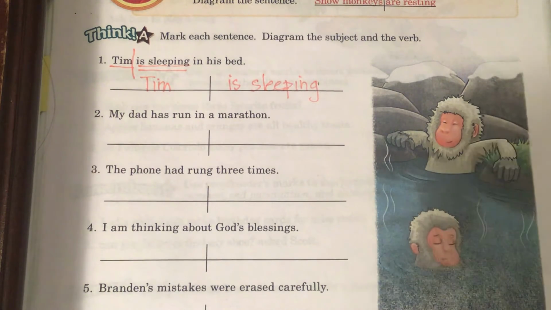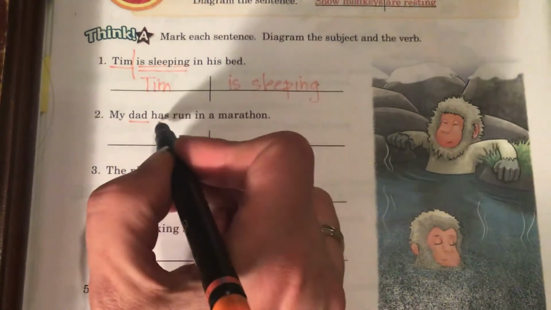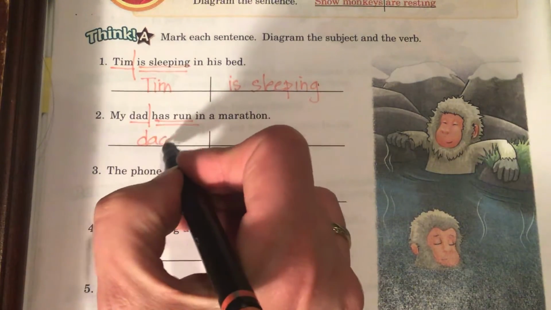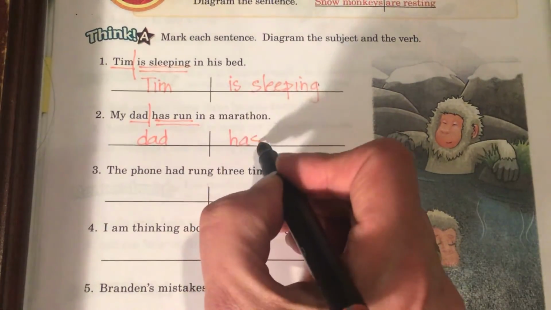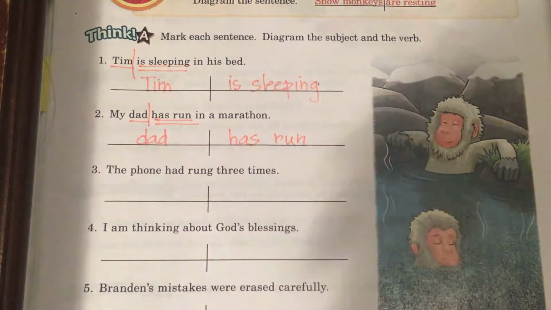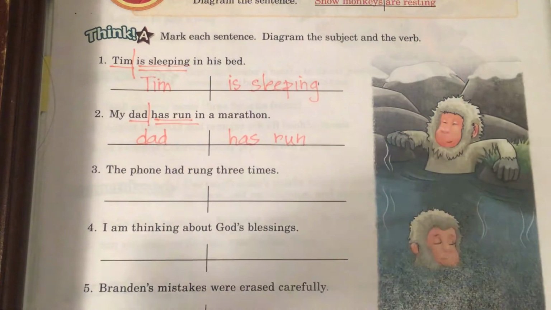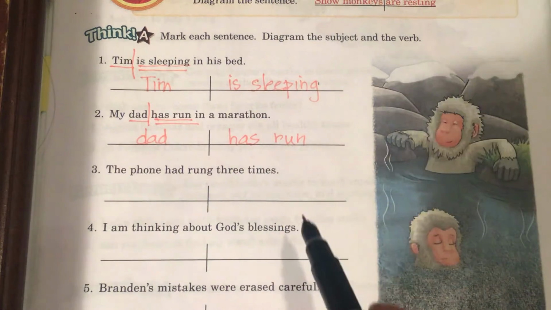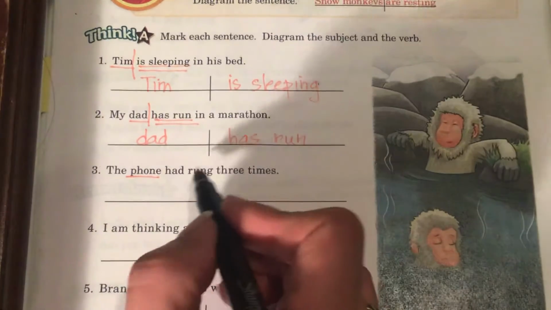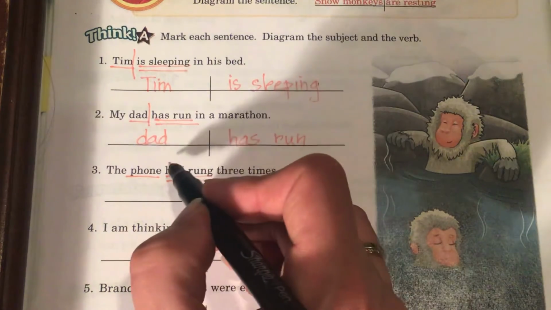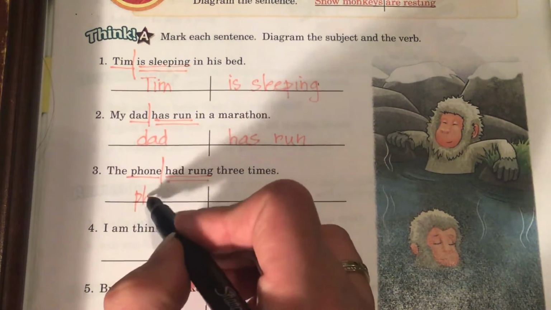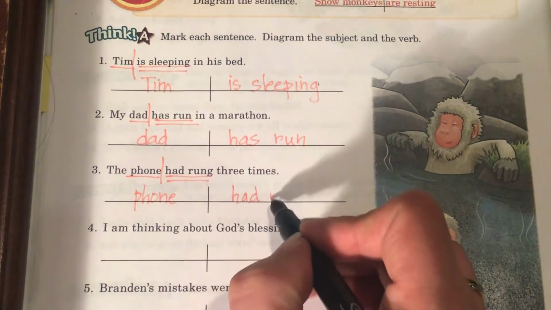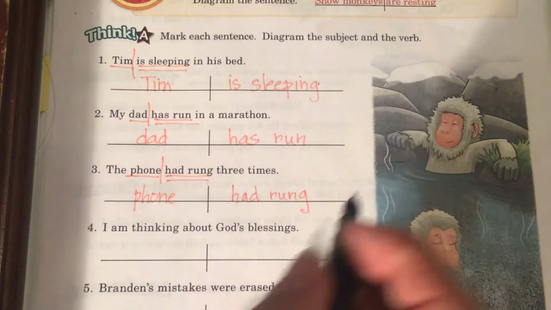Number 2, you should have underlined Dad is your subject. Has run is your verb phrase. So Dad goes here and has run. So helping verb, main verb. Number 3, the phone had rung 3 times. Who or what's our sentence about? Well, it's about the phone. What did the phone do? The phone had rung. So phone goes here on the subject line. Had rung is our verb phrase.